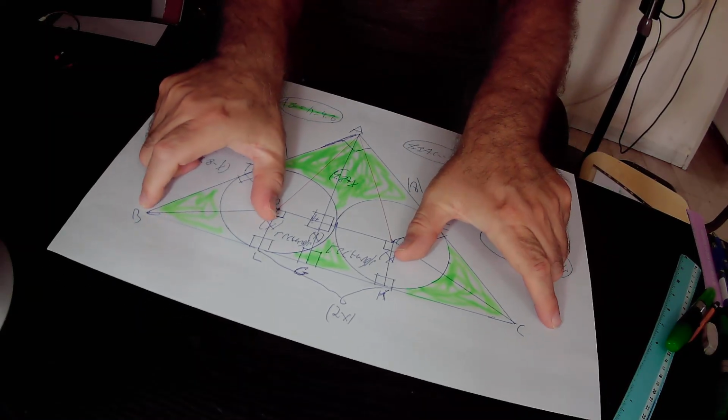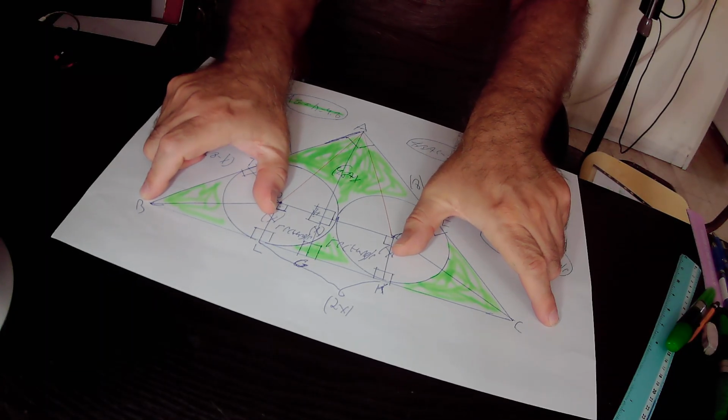What is the sum of the lengths of those two line segments, BL plus KC?